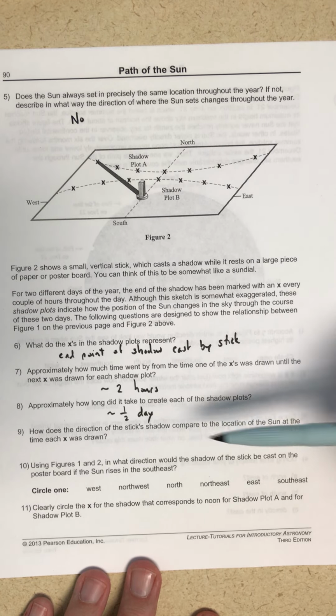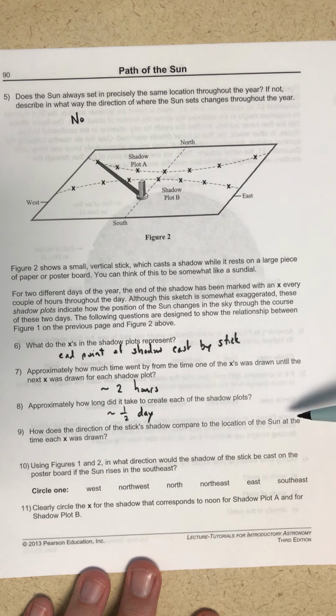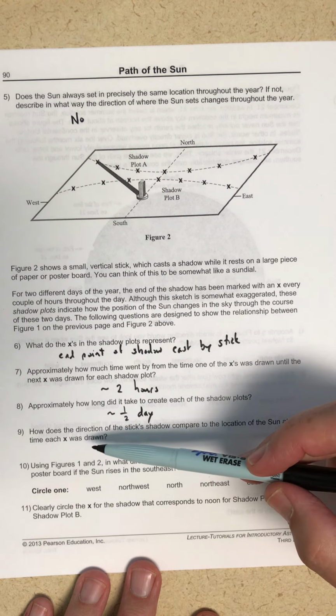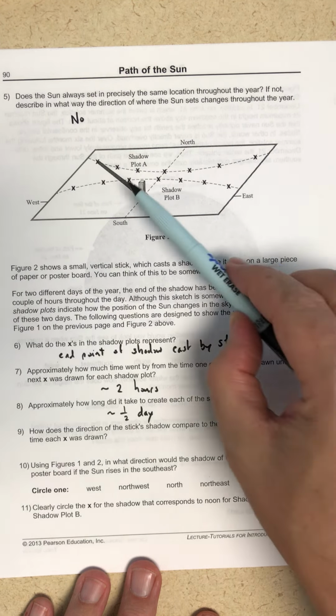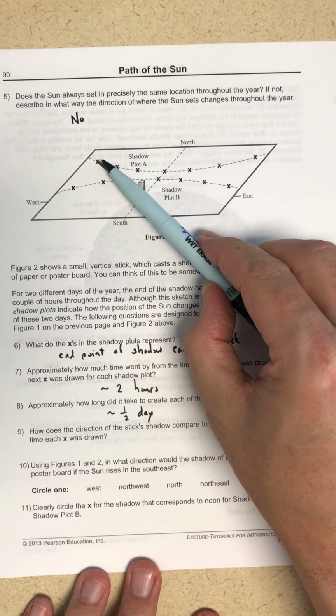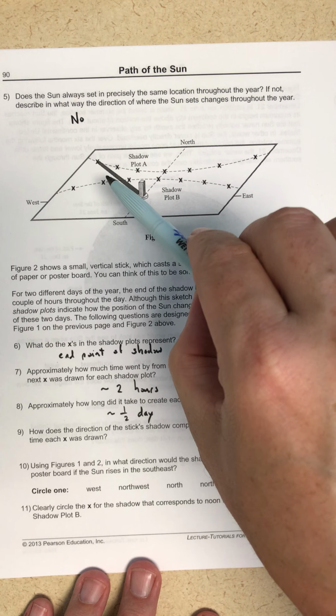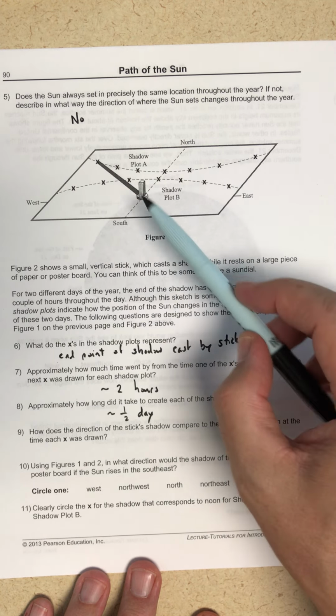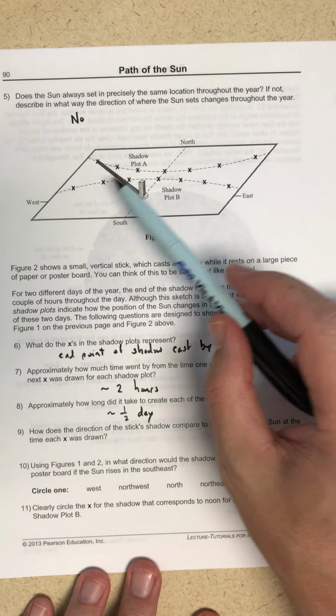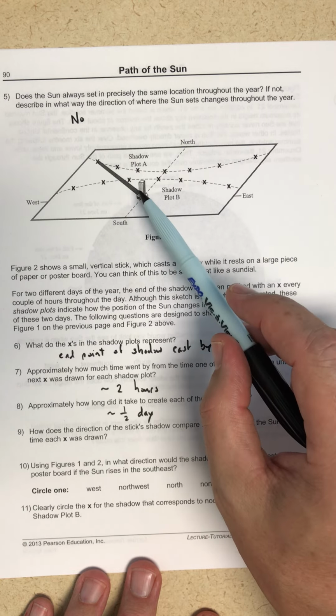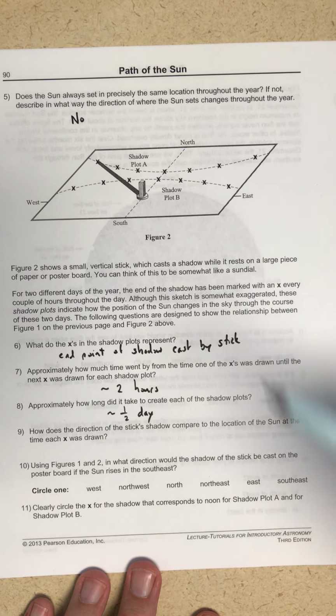And how does the direction of the stick shadow compare to the location of the sun at the time each X was drawn? So to cast that shadow, the sun has to be in the opposite direction. All right, so if I have a shadow that's extending to the northwest, that is coming when the sun is in the southeast.